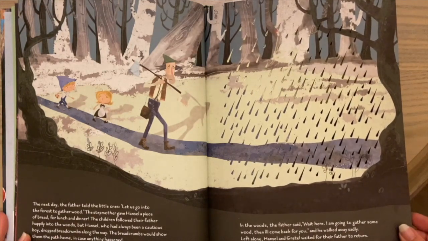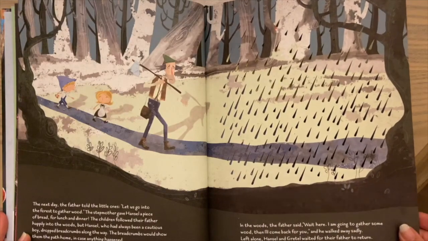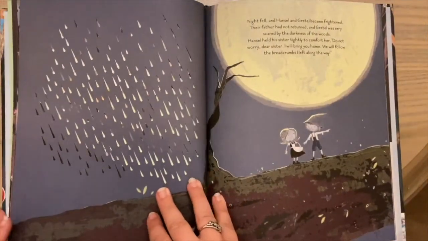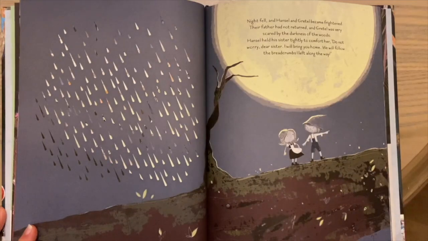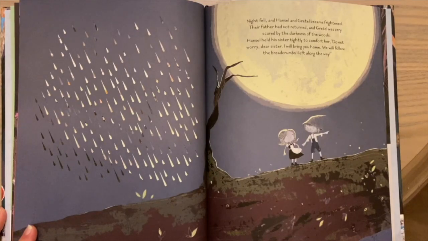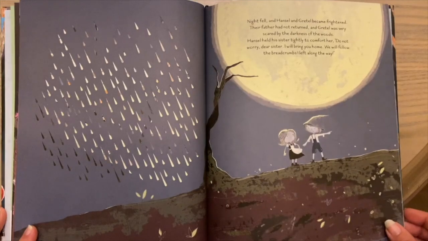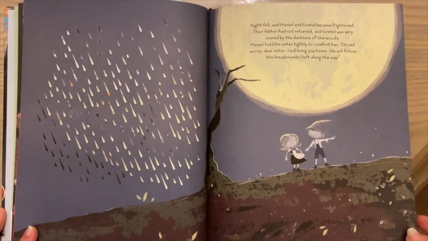Left alone, Hansel and Gretel waited for their father to return. Night fell, and Hansel and Gretel became frightened. Their father had not returned, and Gretel was very scared by the darkness of the woods. Hansel held his sister tightly to comfort her. "Do not worry, dear sister. I will bring you home. We will follow the breadcrumbs I left along the way."